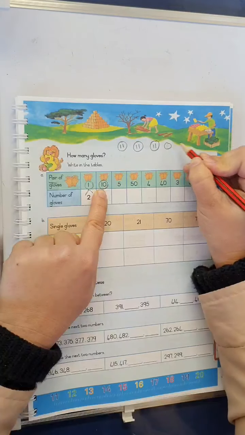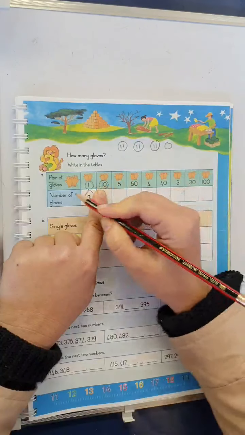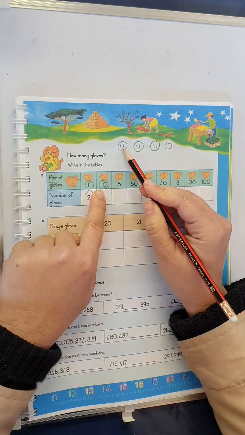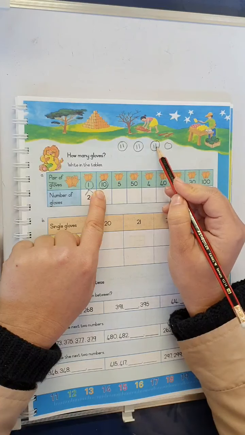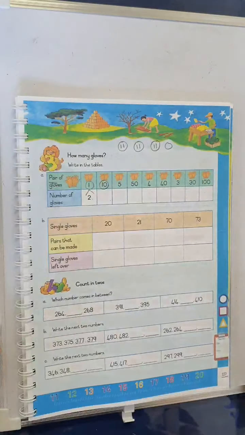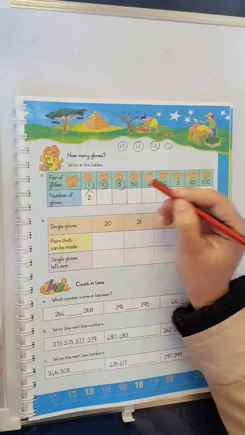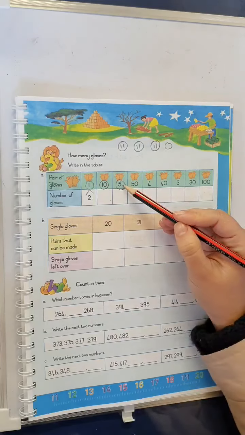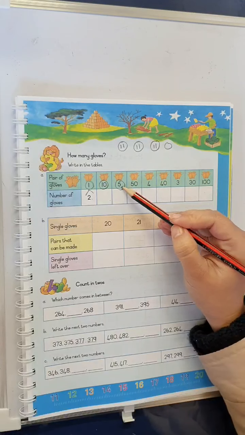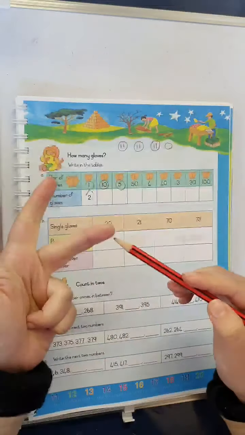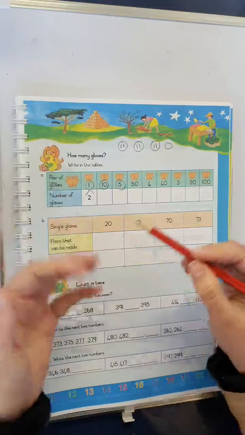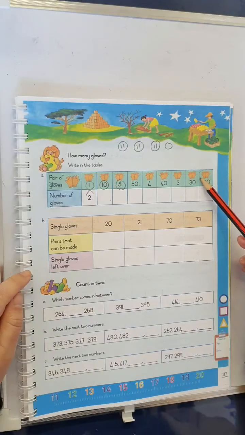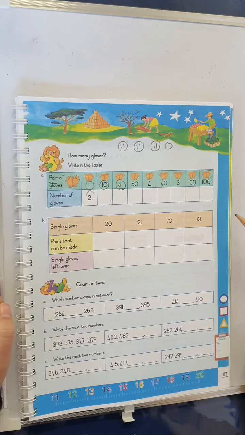So you can draw 10 of those circles, put 2 in each, and count how many are there all together. 1, 2, 3, 4, 5, 6, and so forth. The same with 5. This time there are 5. So all you can do is count in 2s 5 times. 2, 4, 6, 8, 10. Okay. There, and we end with 100.